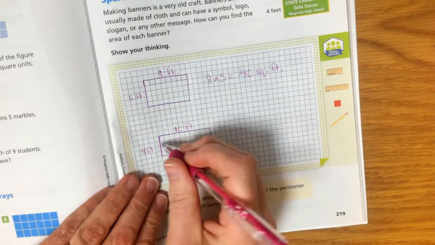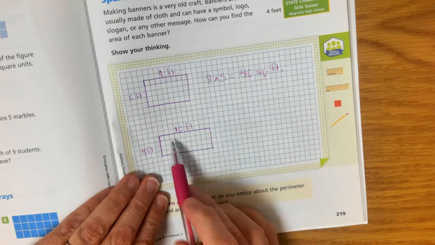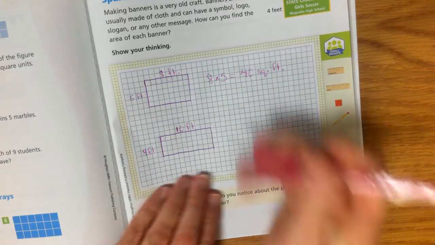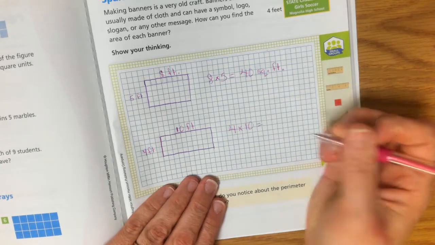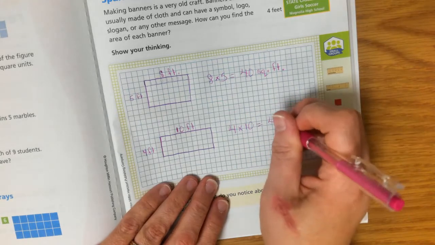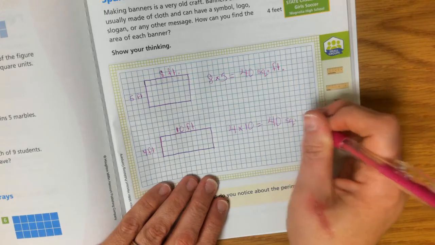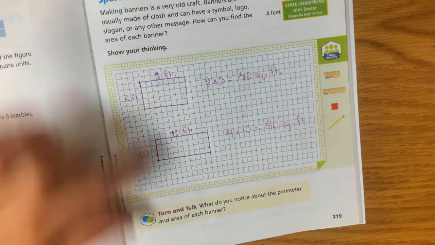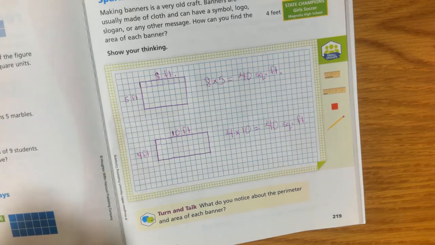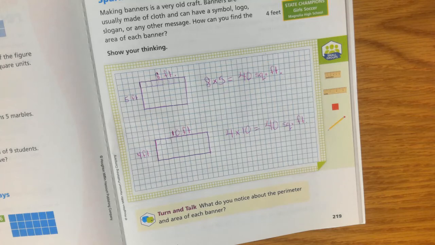If I were to count each one of these, I would count 10, 20, 30, 40. Or length times width is 4 times 10, which equals 40. Again, remember, square feet. So these 2 banners are the same area. They just have different lengths and widths, but they can still have the same area.